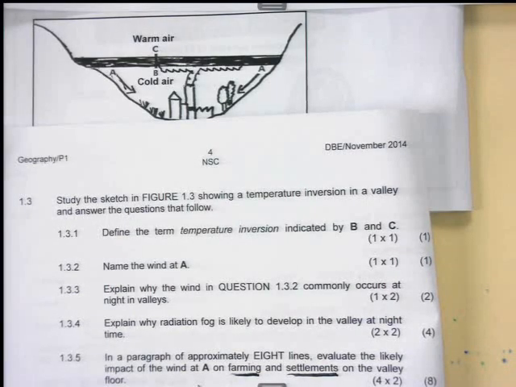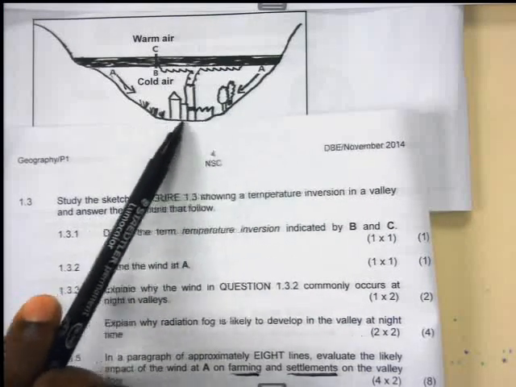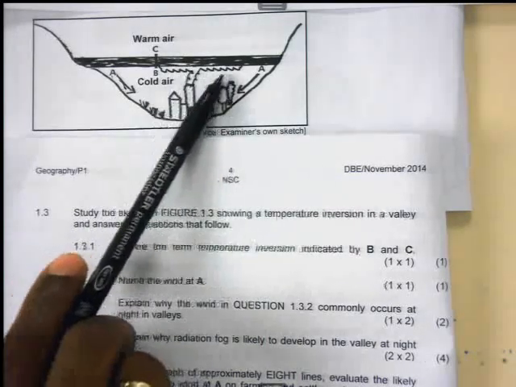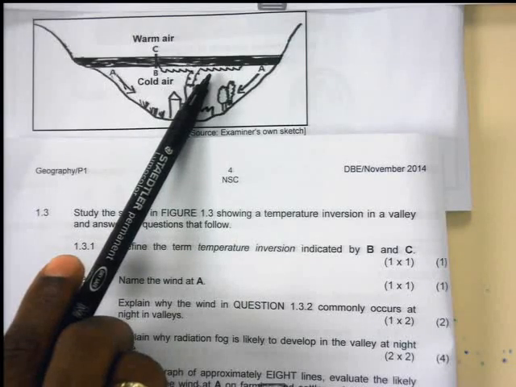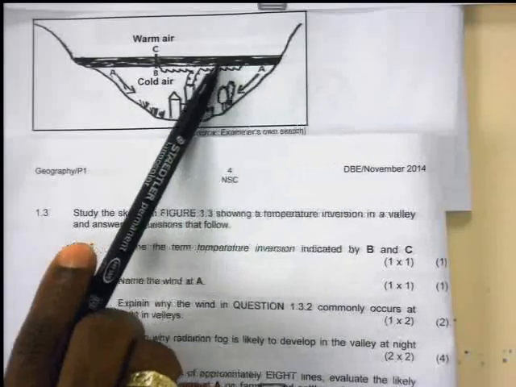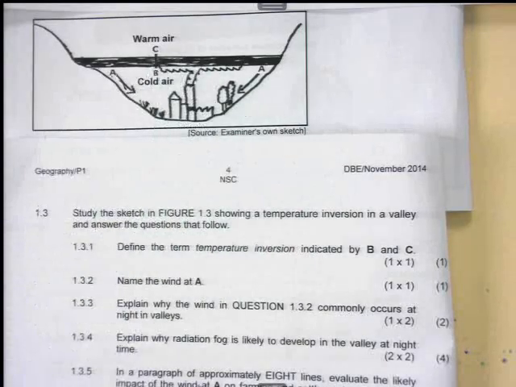The valley floor is cold and damp, and therefore not suitable for settlement development. Because of those cold conditions, because of the dampness that will be caused by the frost, it will not be suitable for people to have settlement in the valley. And the smoke that we have just talked about is trapped in the valley because of this inversion layer. The inversion layer will prevent this smoke from escaping into the higher layers of the atmosphere.